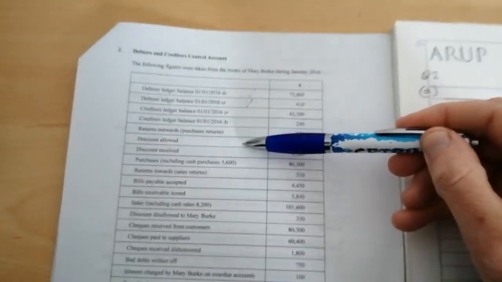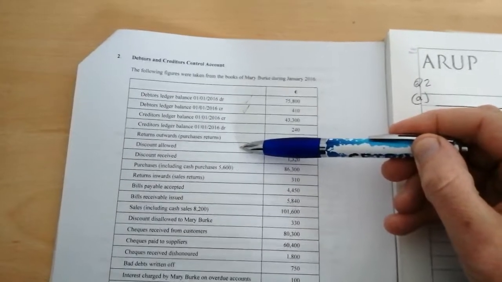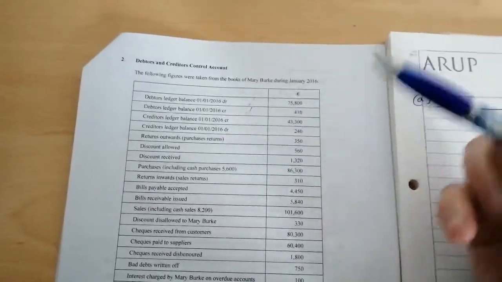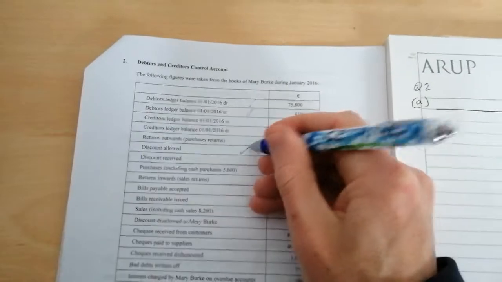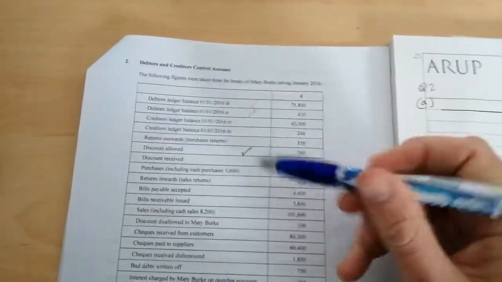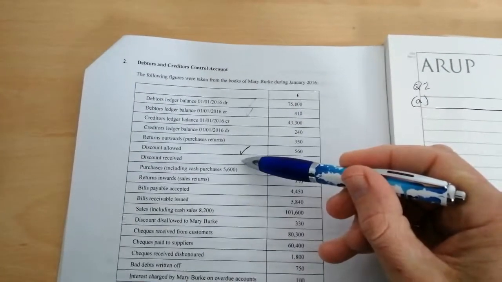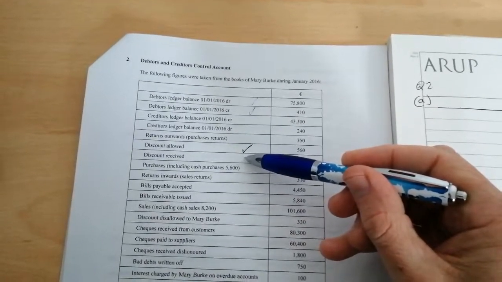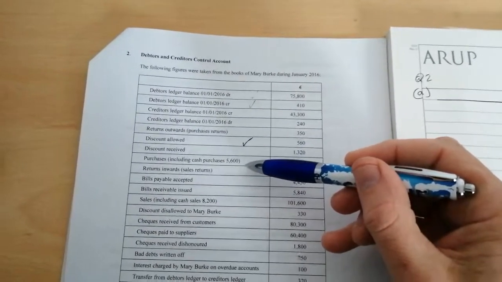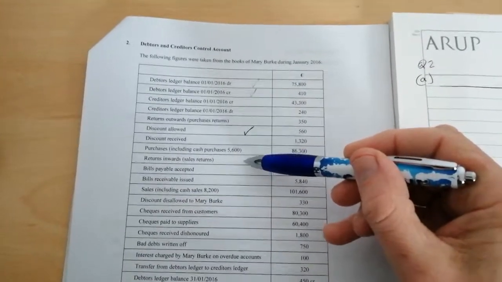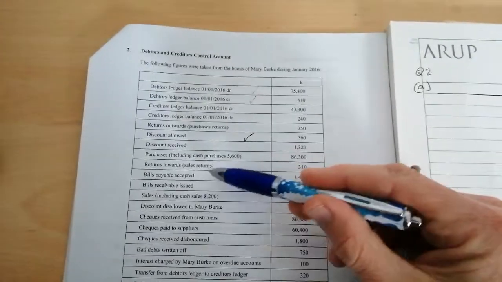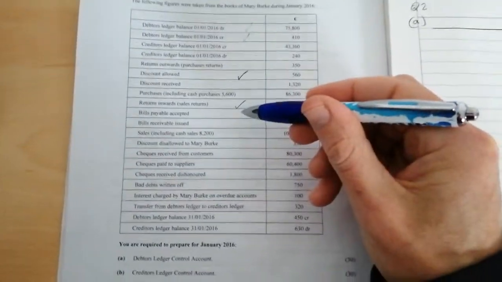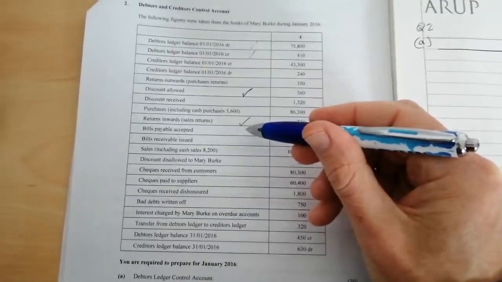Okay, discount allowed. Well, that's a discount that you allowed to somebody when you sold goods to them. So yes, that has to do with sales and money that's owed to you. Discount received. That's a discount that you received when you purchased goods. So no, that's not anything to do with debtor's control accounts. Purchases, no. Returns inwards are sales returns. Well, if it's to do with sales, yep, it definitely has to do with the debtor's control account.